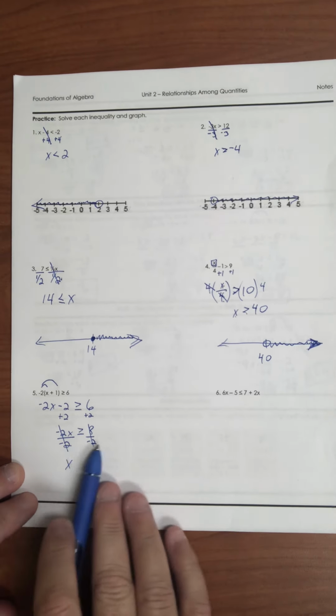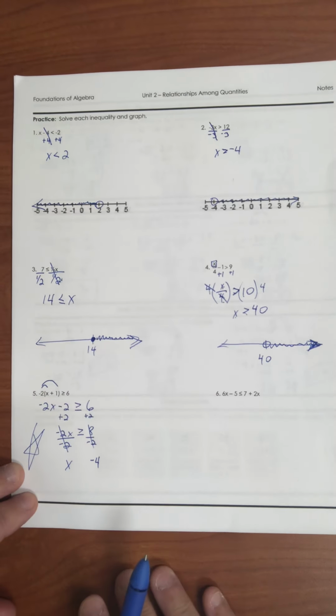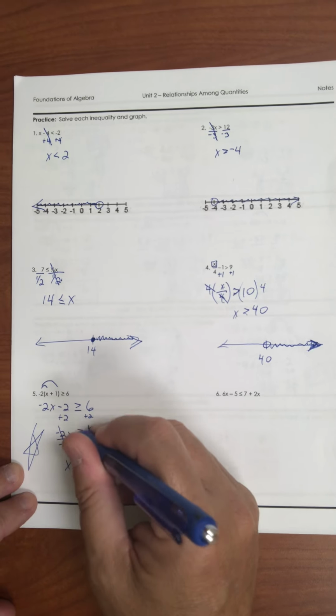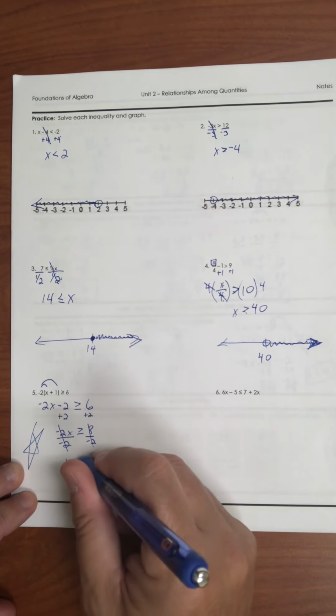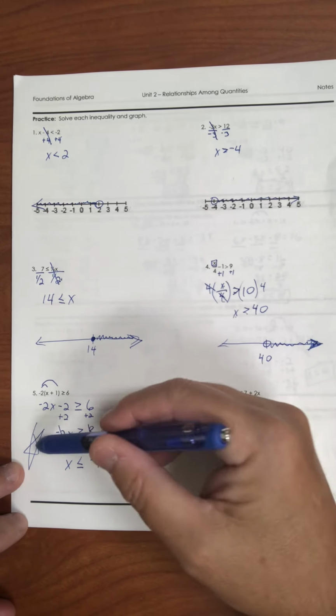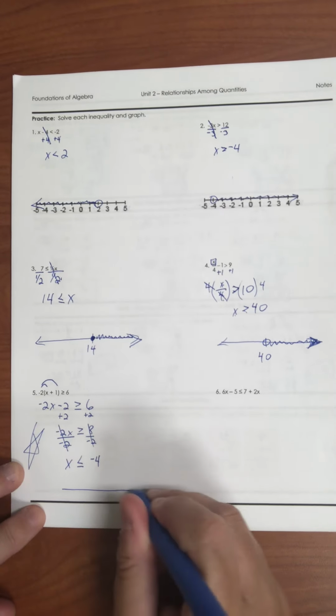When I divide or multiply by a negative 2, that's got to ring a bell in your head. And it's going to tell you to flip this sign. So it was going that way. I'm going to just simply flip it going the other way. Okay? And that's it. That's all we have to do. Now it's hard because I've got to remember that we've divided by that negative.